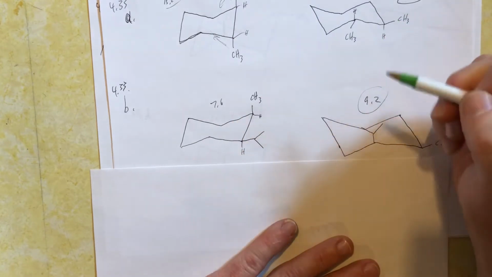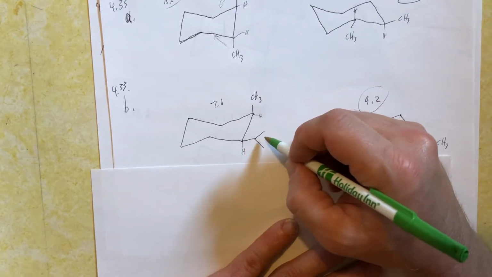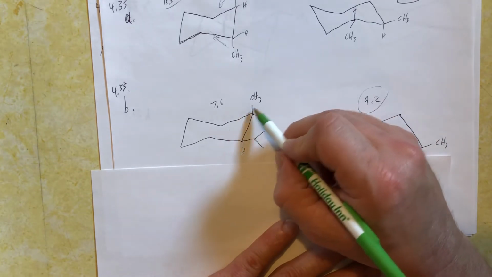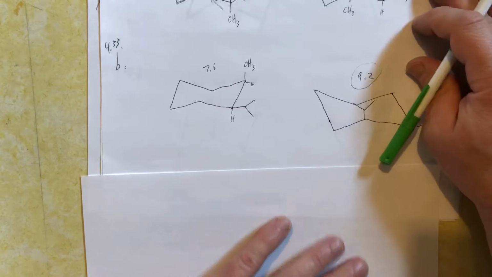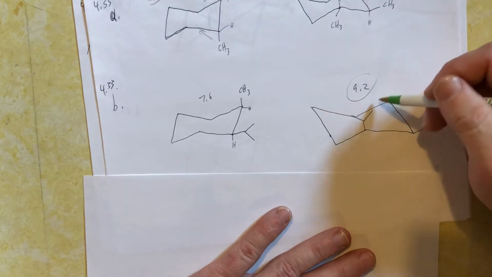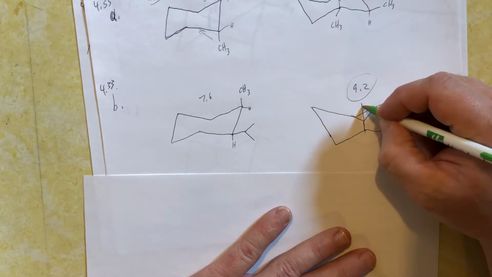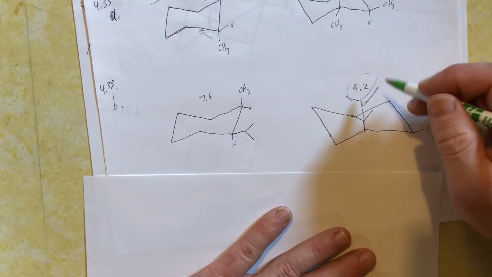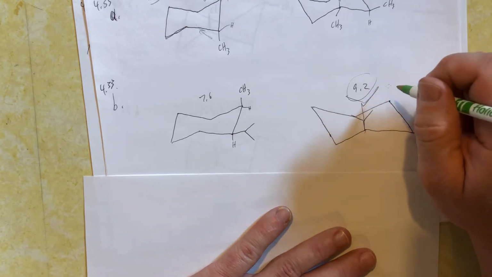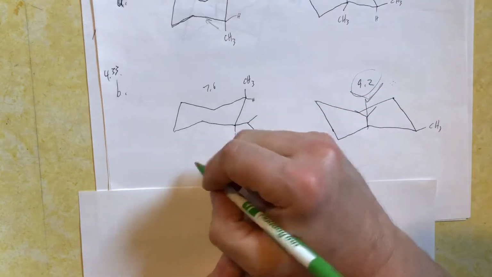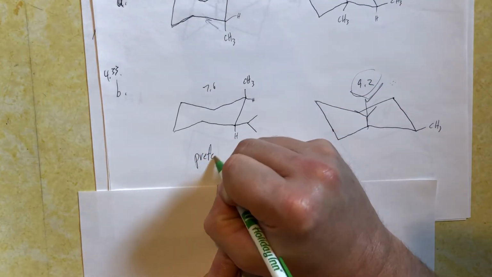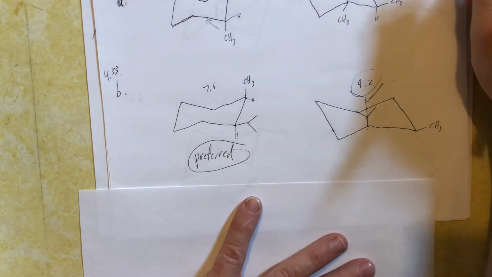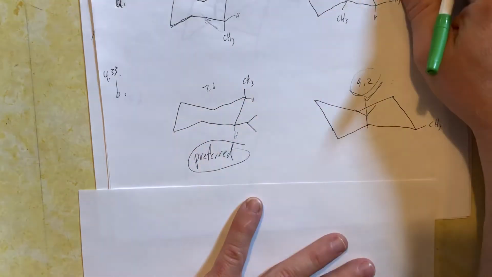Same here. But that interference is, we're going to say 0 with up here. This methyl group is an interference of 7.6. If we go this way, and this should probably be bigger like so, that interference is 9.2. 9.2 is the larger energy value, so the preferred conformation is going to be this one.